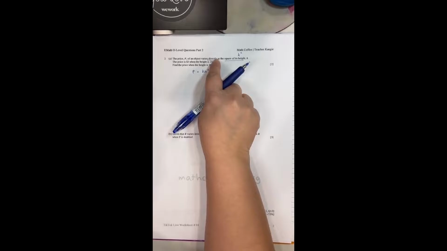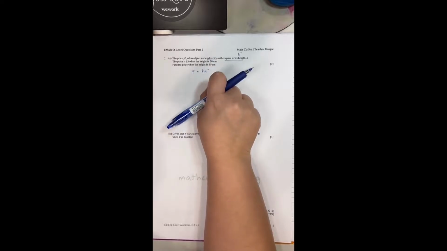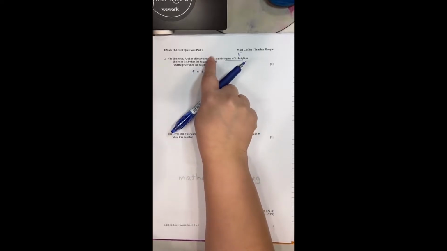Just to let you know, if they did not mention whether it is direct proportion or inverse proportion, by default it is direct. Take note, if they say varies as the square, for example, and they never put the word direct, by default this is direct.